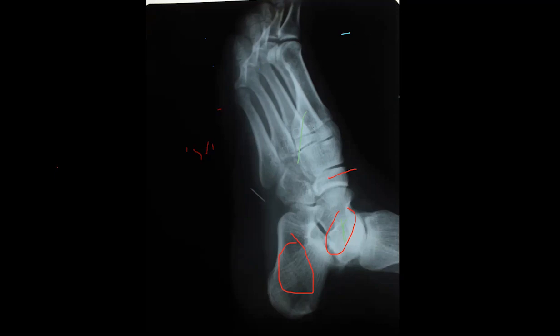I think cuneiform. Which one are you talking about? Point to something. This row. These are the cuneiforms, the three cuneiforms. Okay. How about the one that remains towards the little toe?